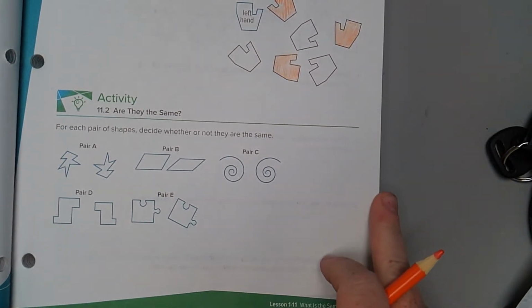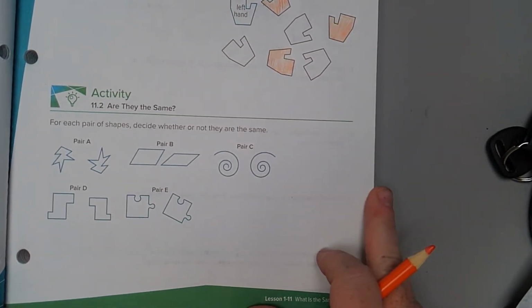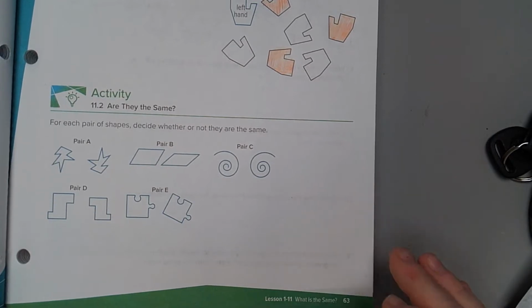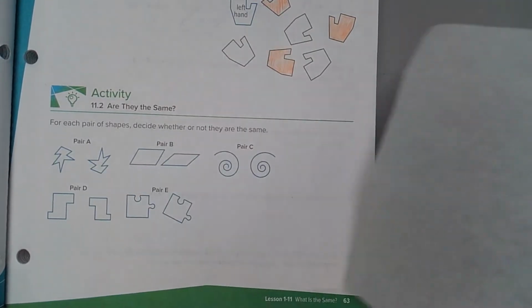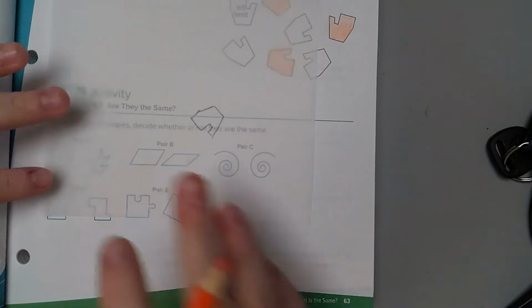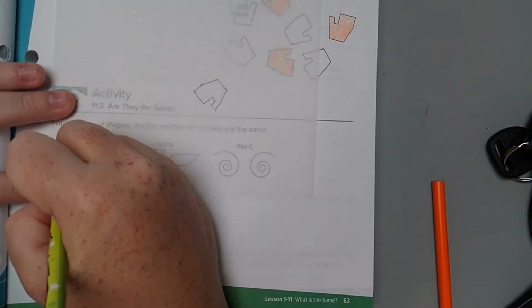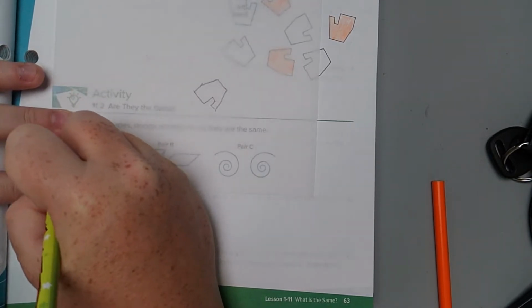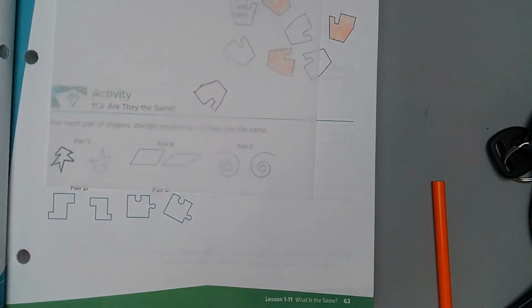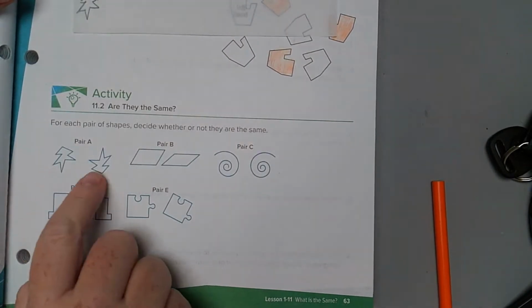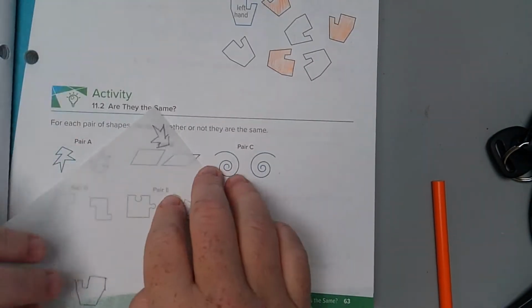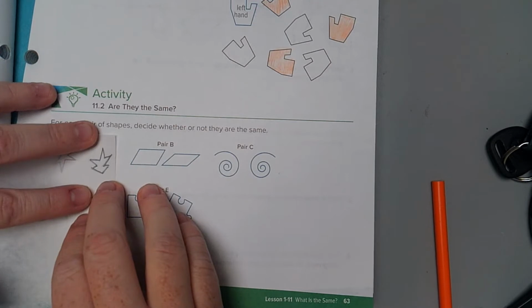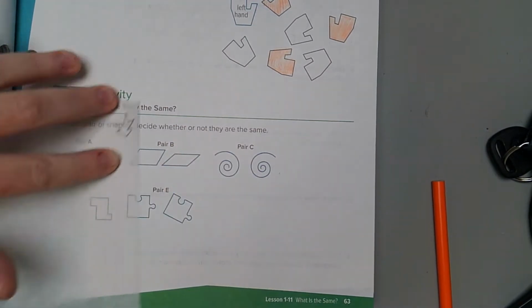For each pair of shapes, decide whether or not they are the same. So you should have patty paper. And if we were to trace A, is A and A the same? Are they the same shape? So this one looks like it turned. Yes.